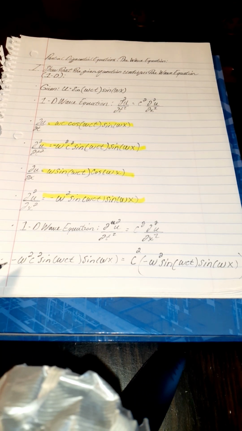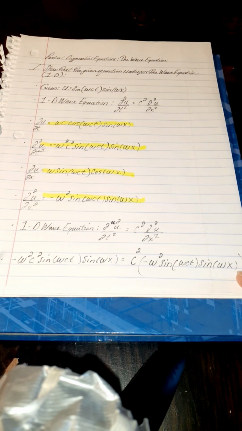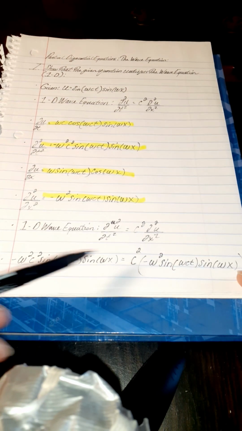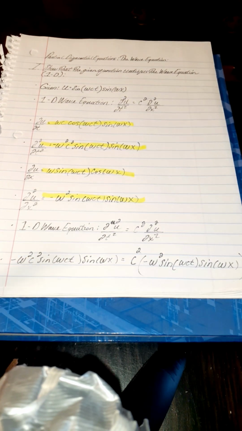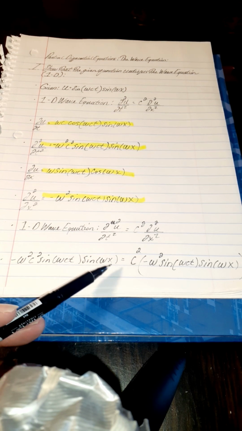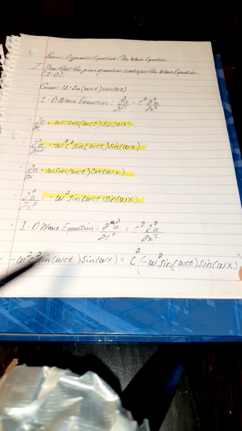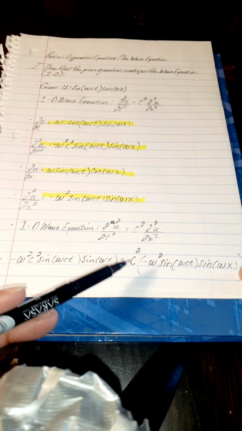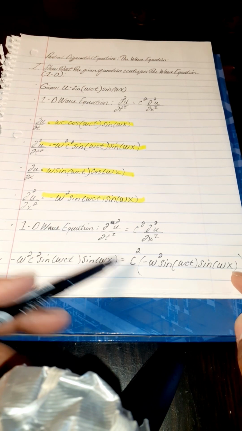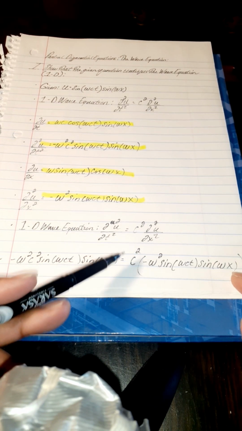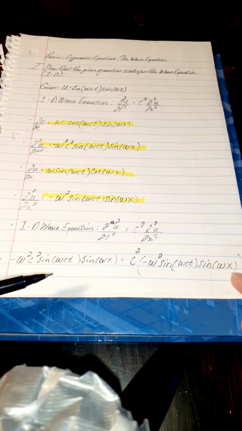Now this may look a little different, but remember this c squared here. Imagine that we would have negative w squared c squared sine of wct, sine of wx is equal to c squared times that. Remember, this is just the same thing as that. This side is equal to that. That's what I'm trying to say. It looks a little funny when you first look at it, but you can easily see, if you look back at the one-dimensional wave equation, that it satisfies. It's equal on both sides. And that's the way you tell whether or not it satisfies. So it clearly does here.